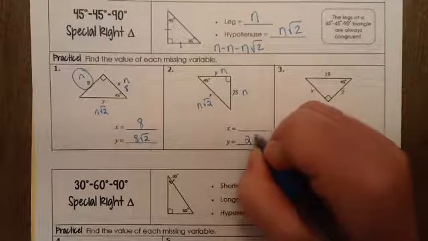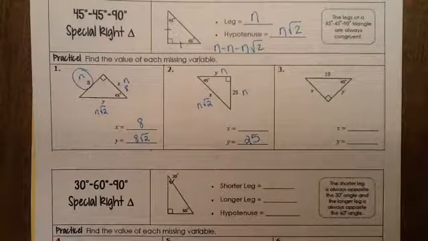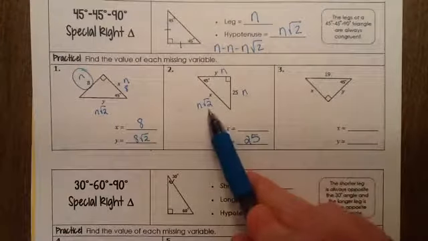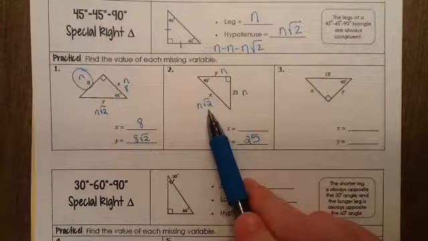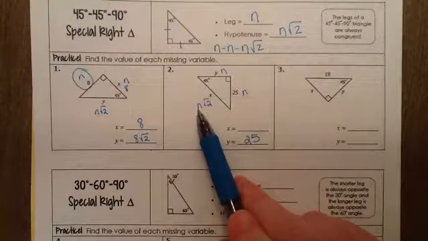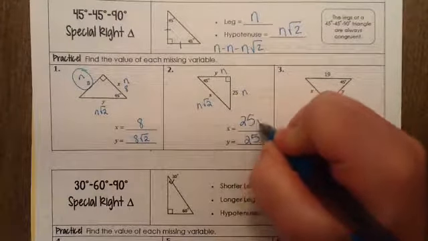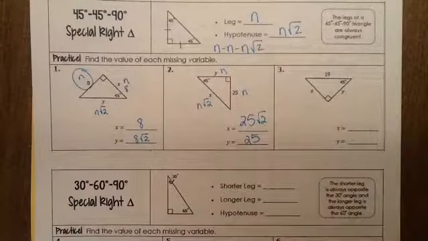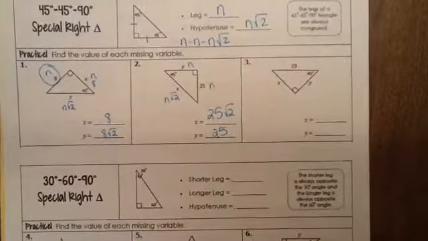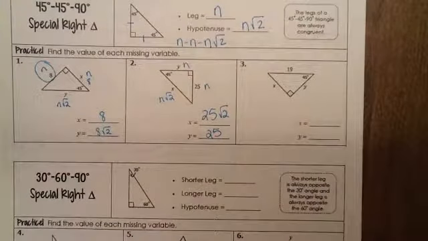So y is 25. My two sides have to be the same. And then how do I find this hypotenuse? What is n? We just said 25 and put the root 2 on it. Nice job. This next one's a little bit more work because, what do you notice?